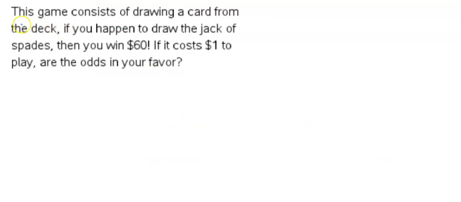Let's try this one. The game consists of drawing a card from the deck. If you happen to draw a jack of spades, you win $60. It costs $1 to play. Are the odds in your favor? So again, I want you to get in the habit of writing out the amount, probability.